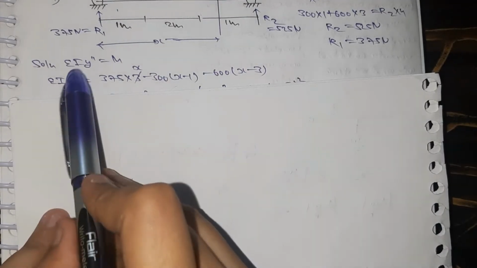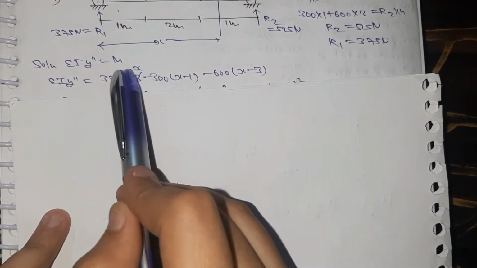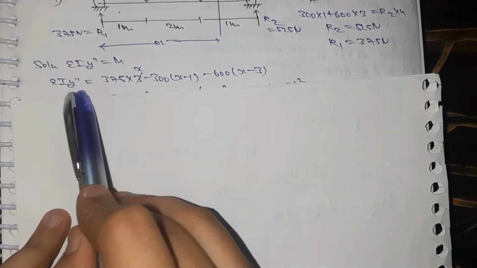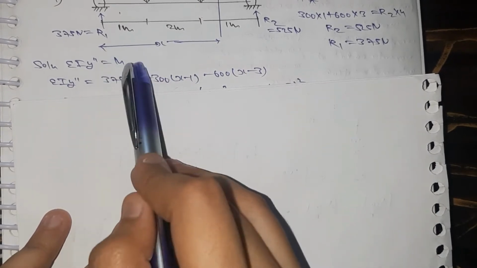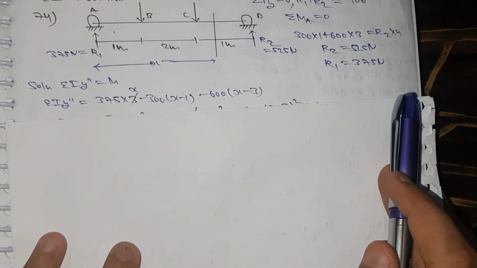I am going to use the equation EI y double dash is equal to M. What is M? M is the bending moment. I am going to write the bending moment for this section that I have cut at distance X from the left support.